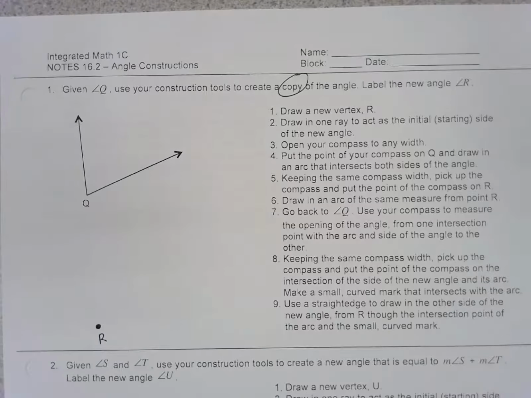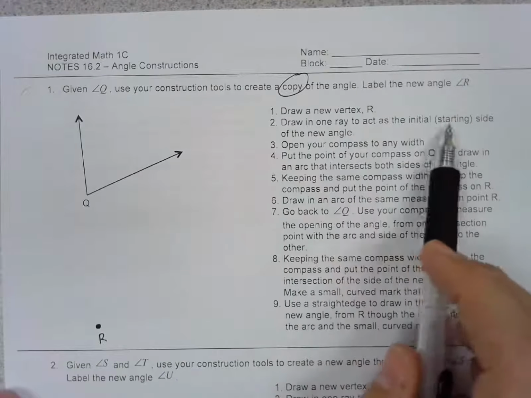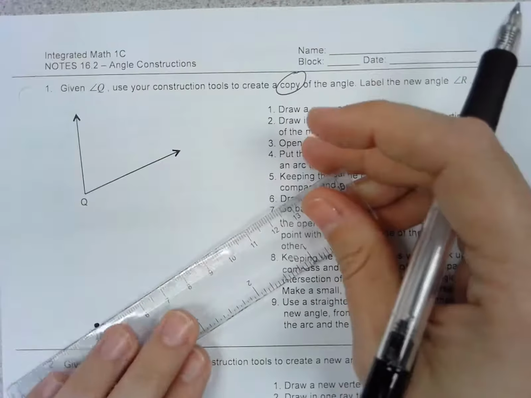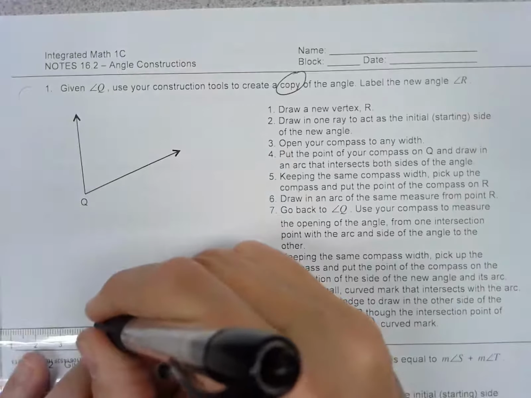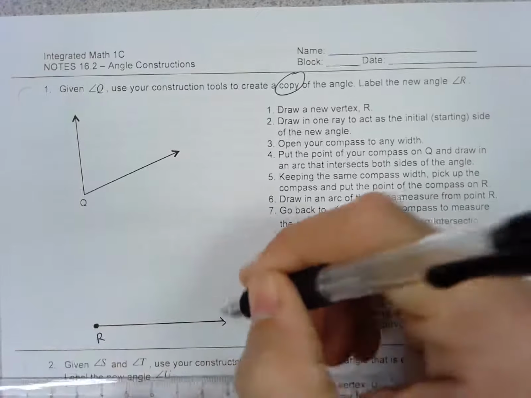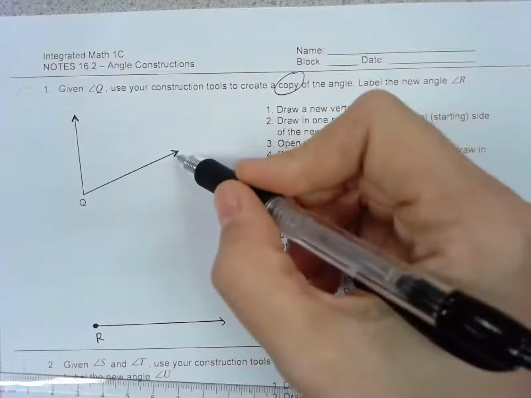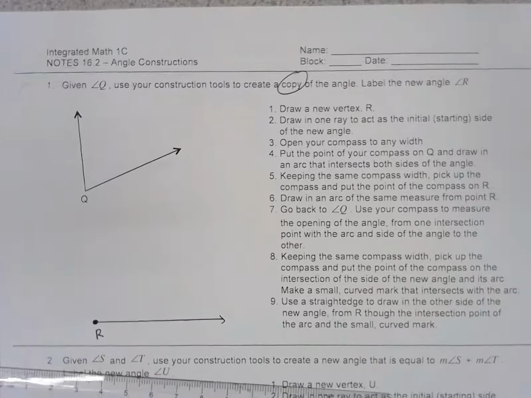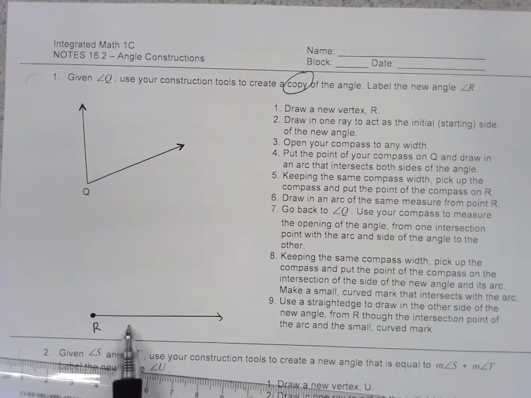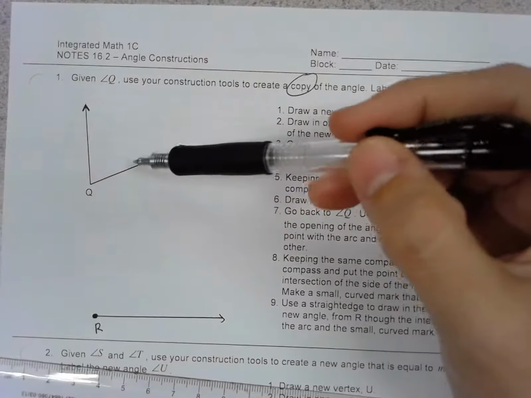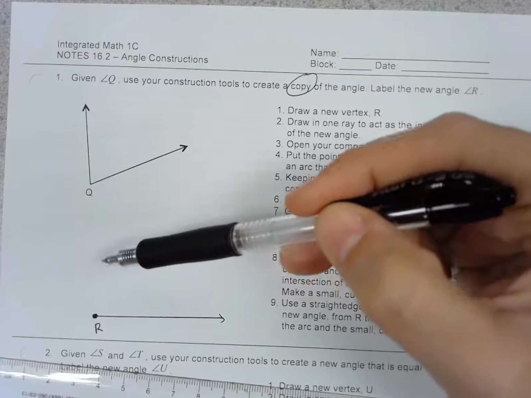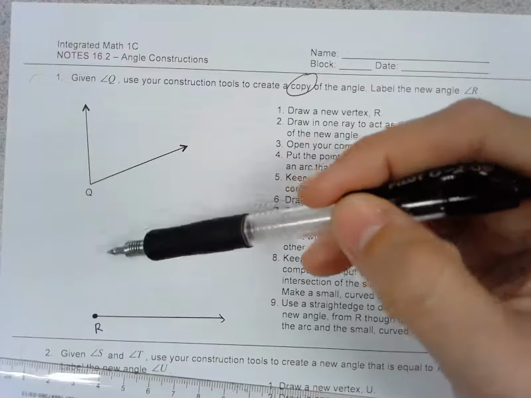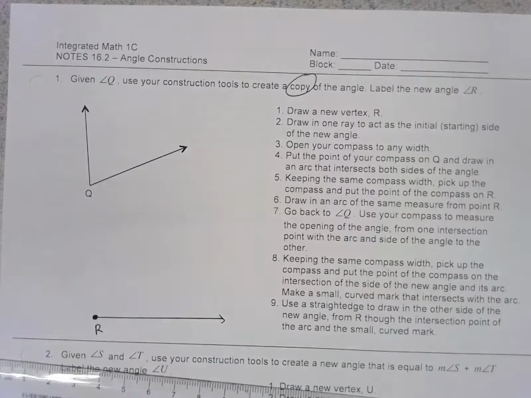So the second step says draw in one new ray to act as the initial or starting side of the new angle. So I don't have to measure this. Let's see. I'm just going to go ahead and draw it in. I'm going to try to make it look like it's sort of the same length as this one. Like I'm not going to make it enormous or tiny, but it doesn't matter how big that is because this is just the part that you're going to start from. Now we're going to measure how wide open this angle is, and then we'll come down here and we'll use the same measurement to decide where the second side of this angle is going to go down here on the bottom. So you guys, when you do this, you could get a protractor.